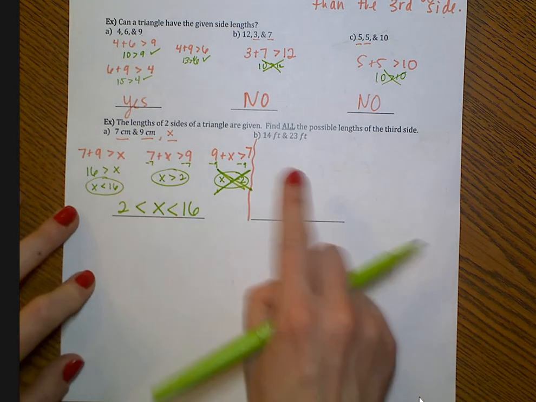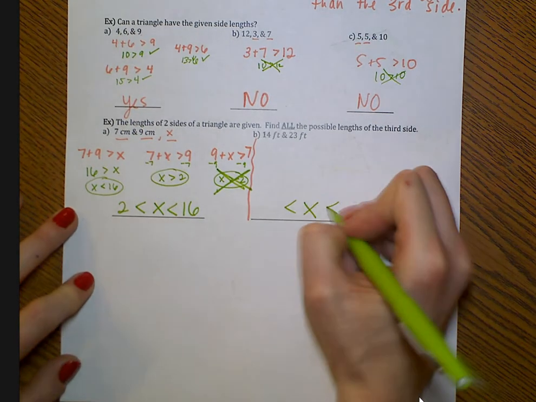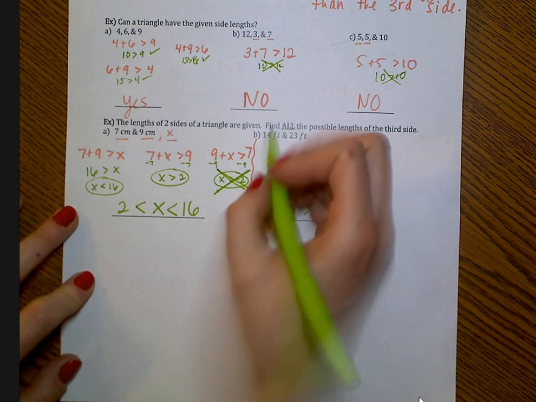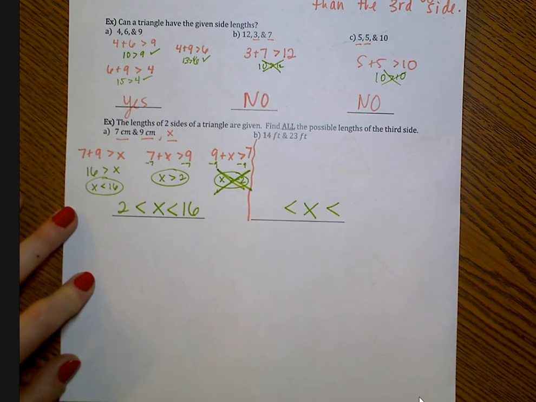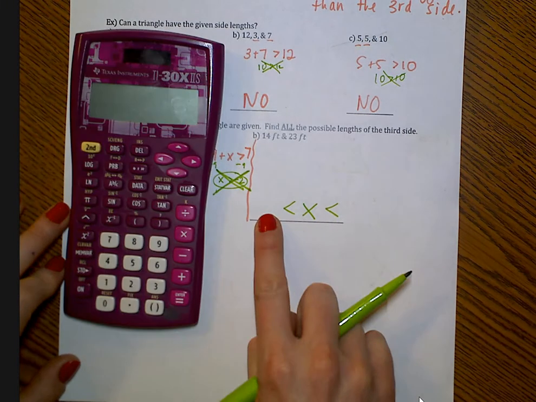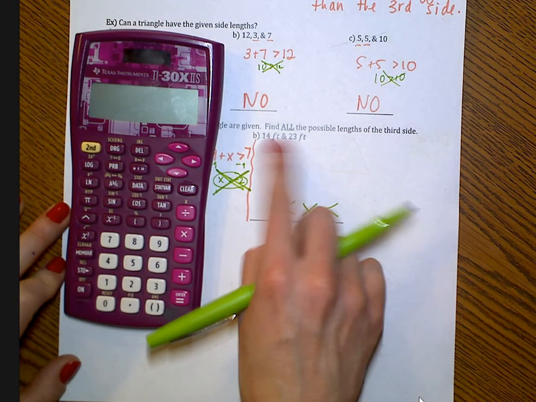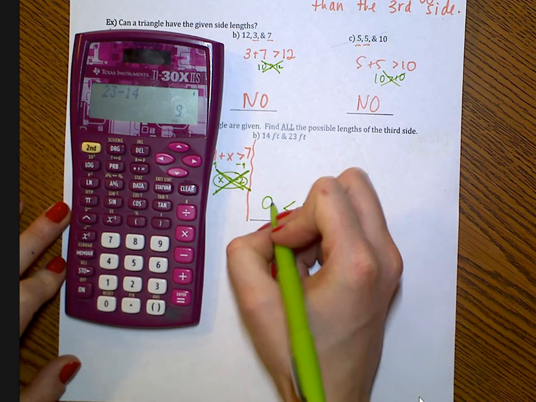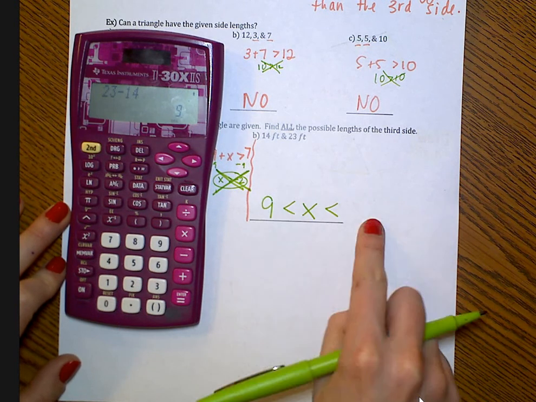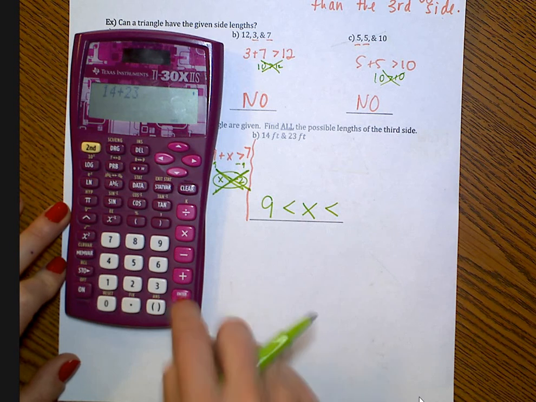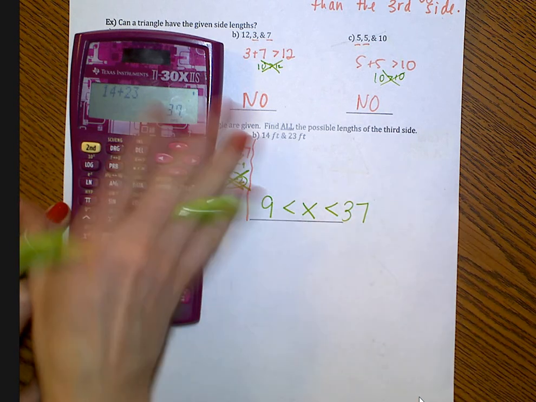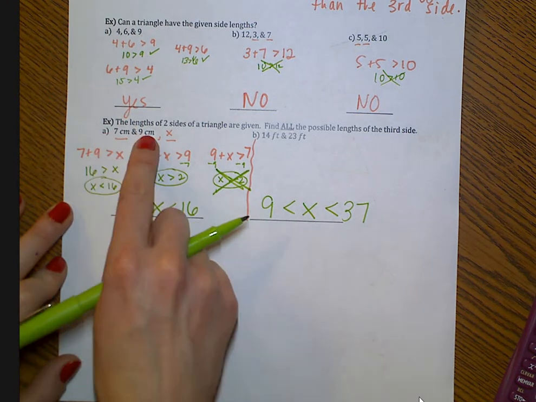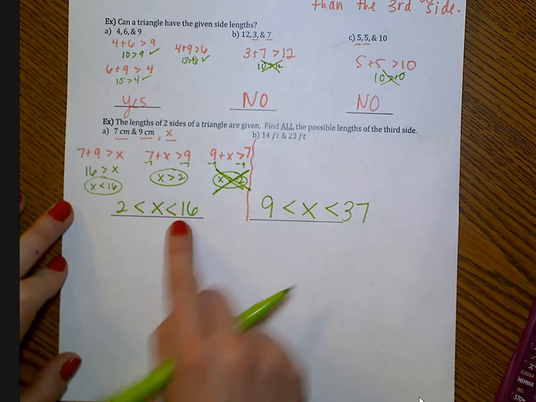Let me show you a major shortcut to this problem. You just need the two numbers. You don't have to write any of this that I just wrote. Here's what you can do. To get the low end number, you just subtract the two side lengths. So that's 9 minus 7, which is 2. To get the high end number, you just add the two side lengths, 9 plus 7, 16. Done. I could have done that here too. So save yourself all this work, use a shortcut.